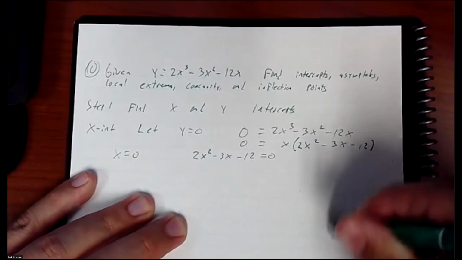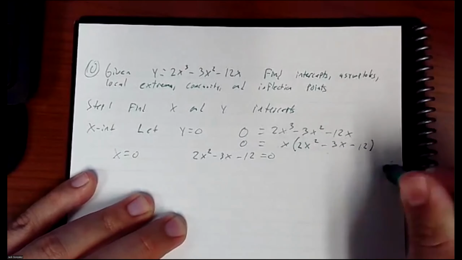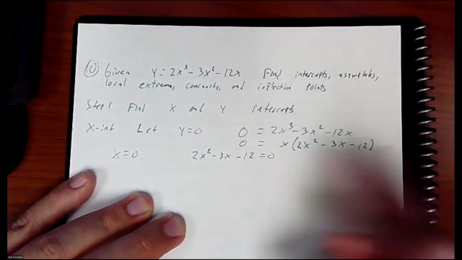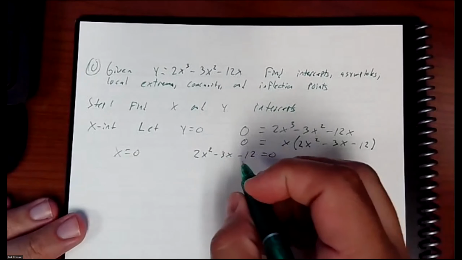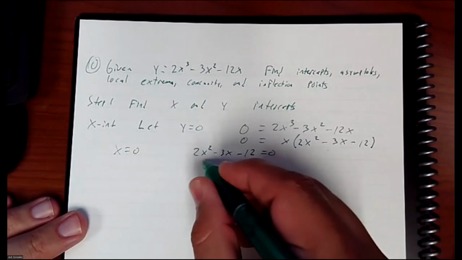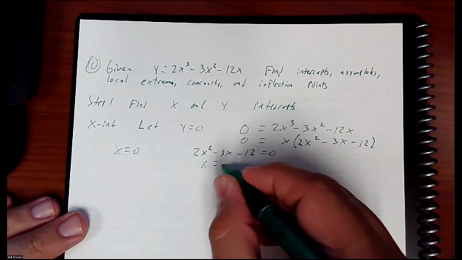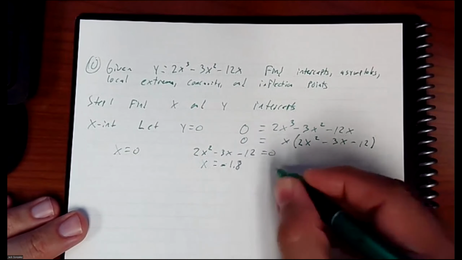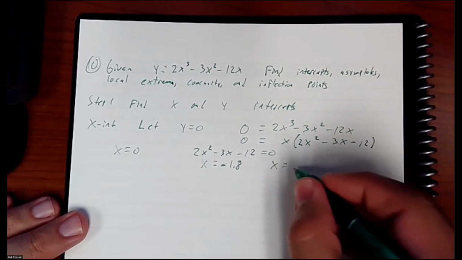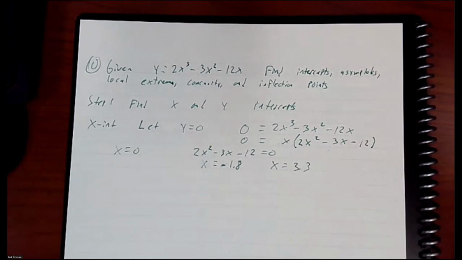That's good enough. You can verify with your calculator, just graph it, if you're using a graphing calculator. To save some time, you would have to use the quadratic formula to get x equal to -1.8 and x equal to 3.3. It'll be a square root number.